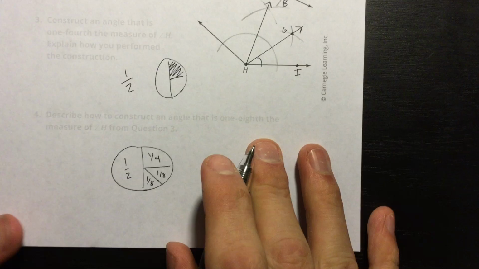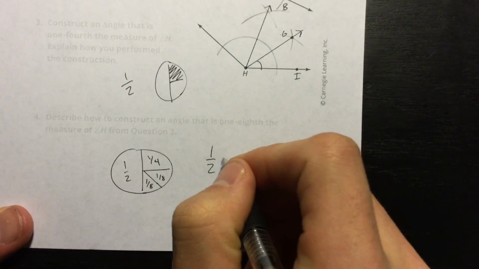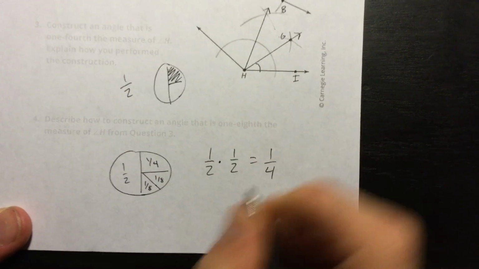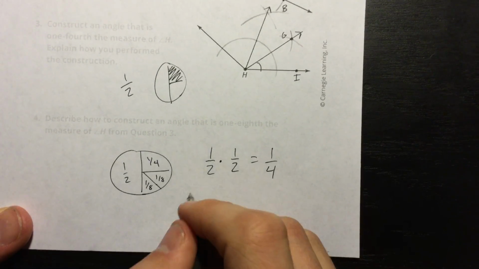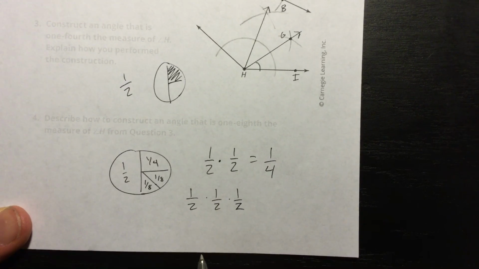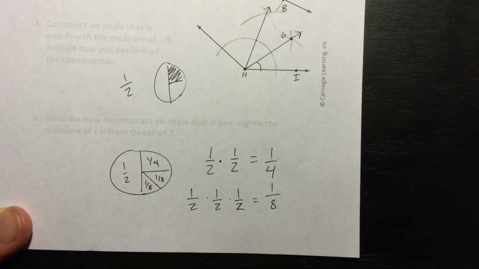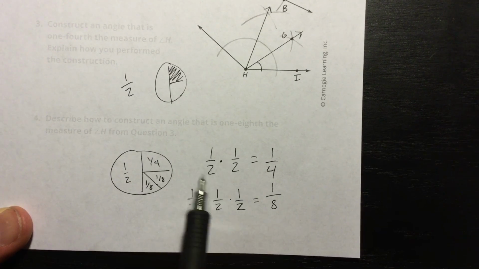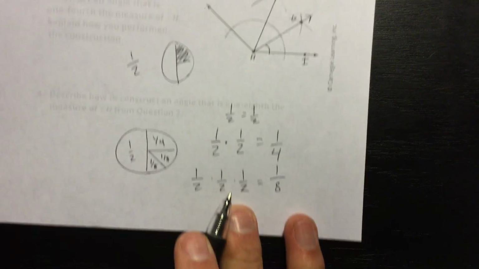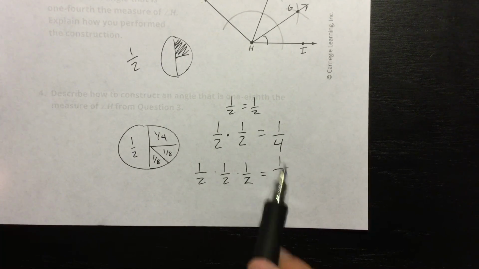And if it helps you to think of it this way, if I have 1/2 times 1/2, that gives me 1/4. So that's why doing it twice gives me 1/4. If I have 1/2 times 1/2 times 1/2, if I multiply this number together 3 times, sorry, that 2 looks like a Z, then I have 1/8. So if I cut an angle in half 1 time, it gives me half. If I bisect an angle and cut it in half twice, I'd have 1/4. If I cut an angle in half 3 times, it would give me 1/8 of an angle.